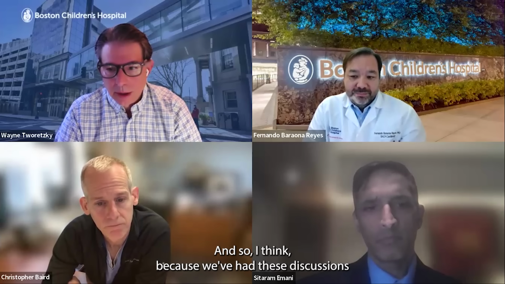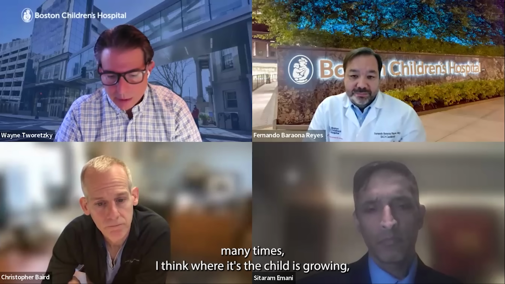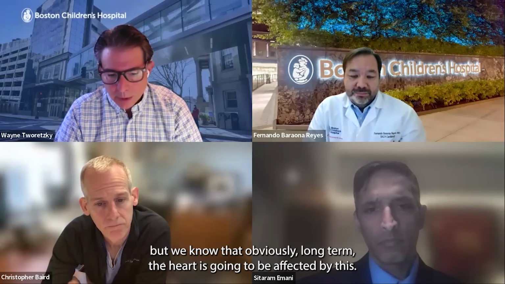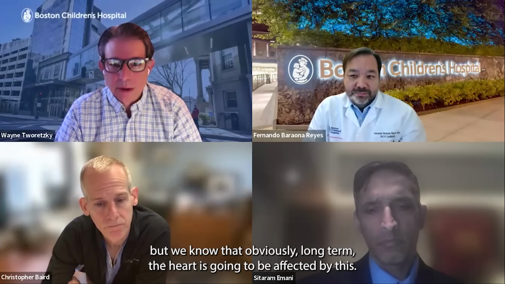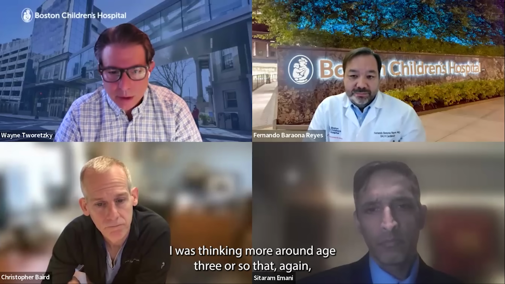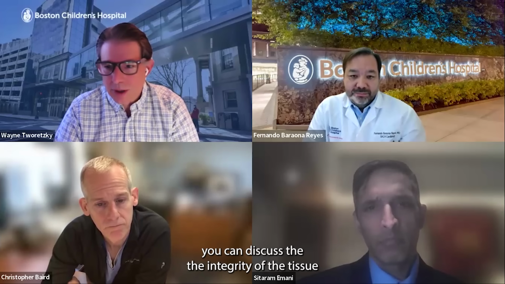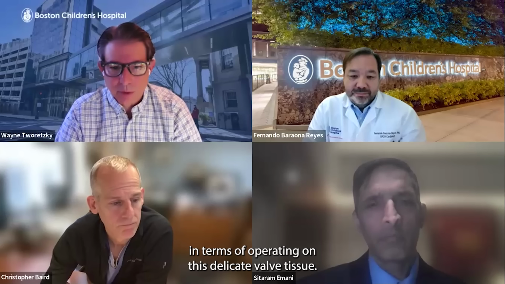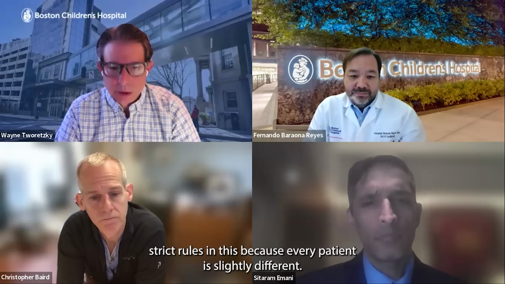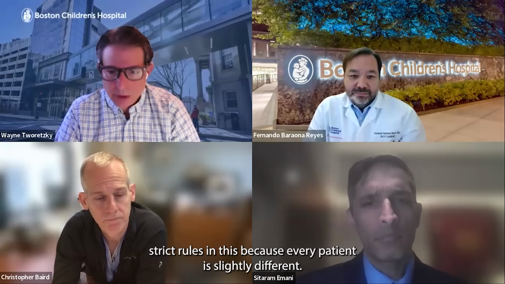And so I think, because we've had these discussions many times, I think where if the child is growing, but we know that obviously long-term the heart is going to be affected by this. I was thinking more around age 3 or so that, again, you could discuss the integrity of the tissue in terms of operating on this delicate valve tissue. But I think there are no real strict rules in this because every patient is slightly different.